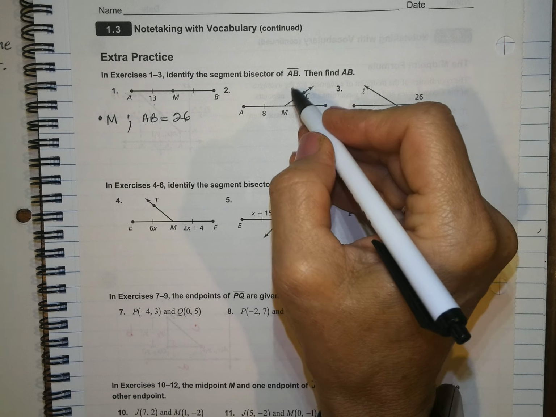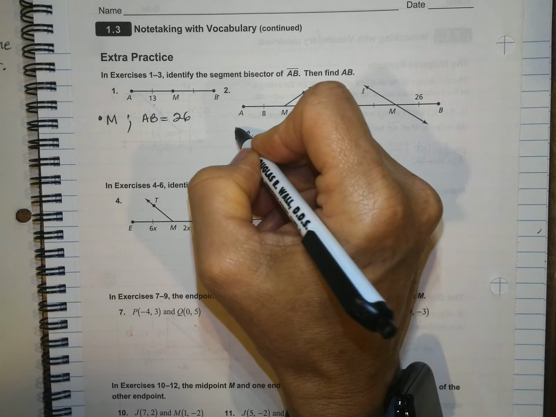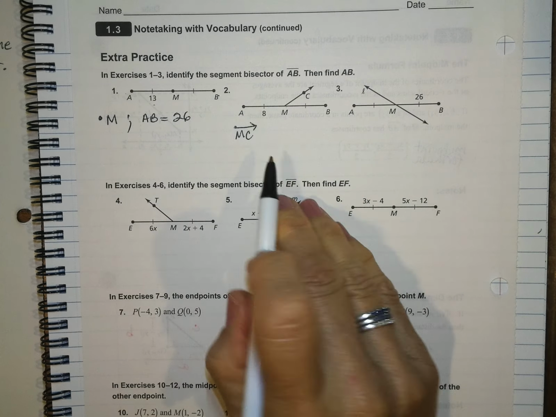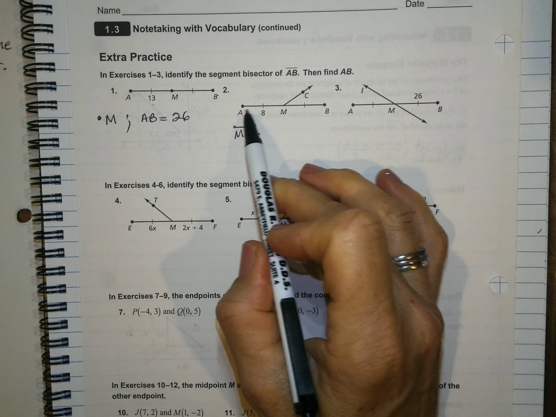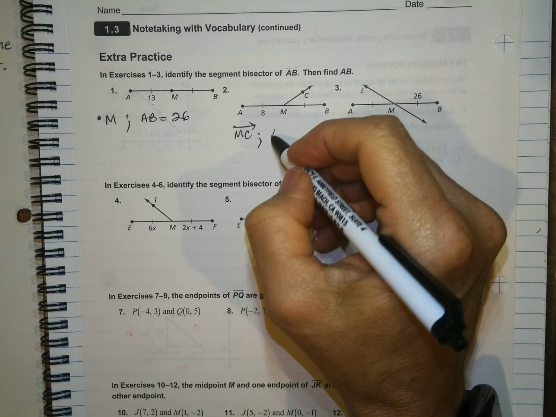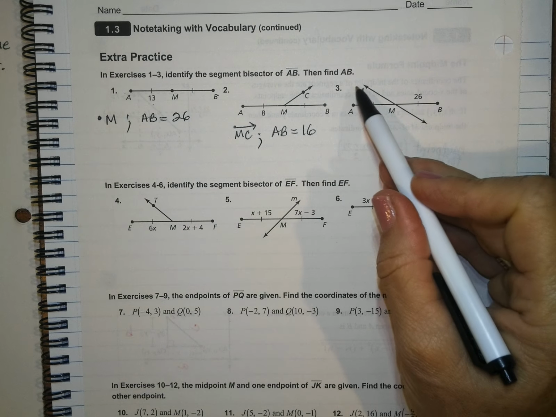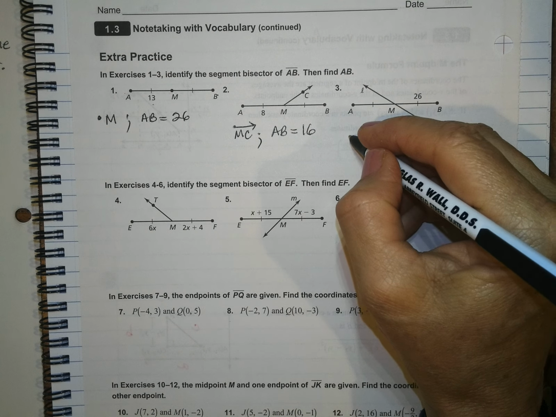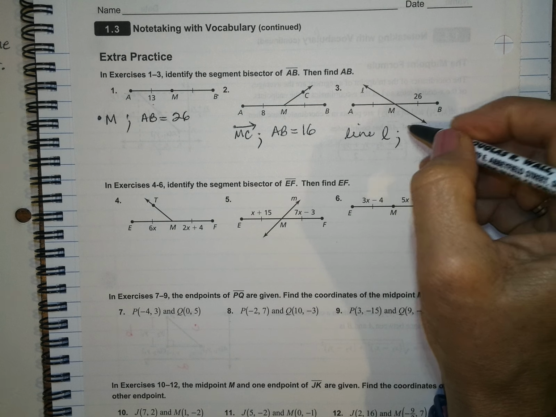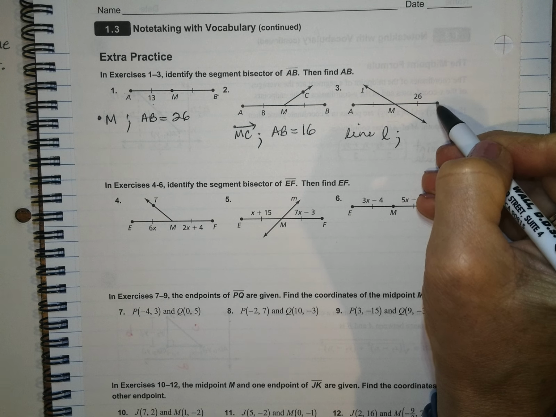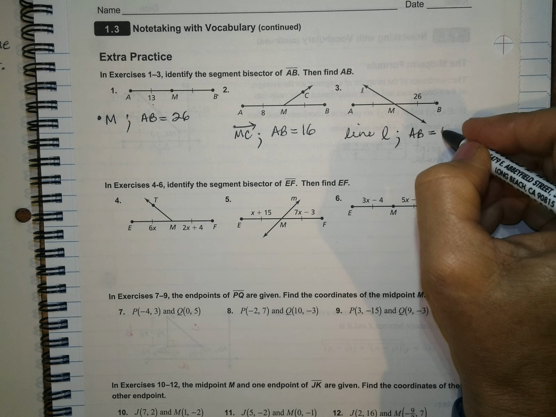Now, this bisector of AB is a ray. So it's going to be ray MC, a dot on this end and an arrow on that end. If I know that AM is 8, then I know AB is equal to 16. And this one is line L, so my segment bisector is line L. I know that if MB is 26, AB is twice as much. So 26 times 2 is 52.